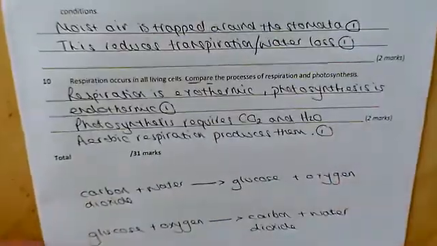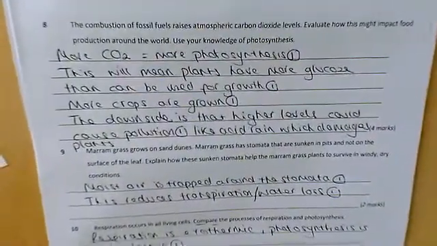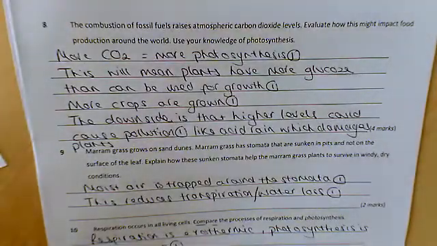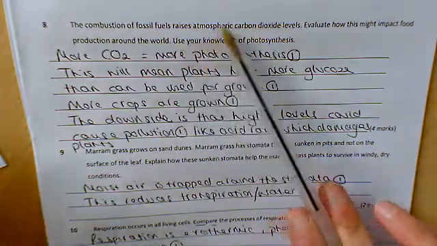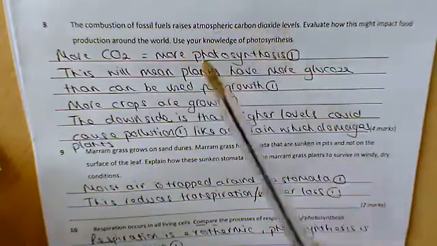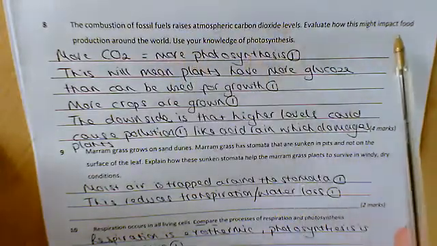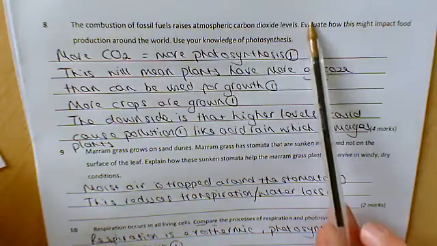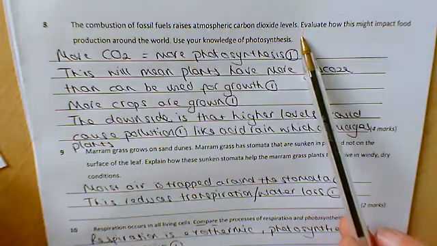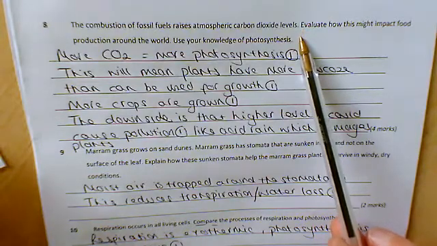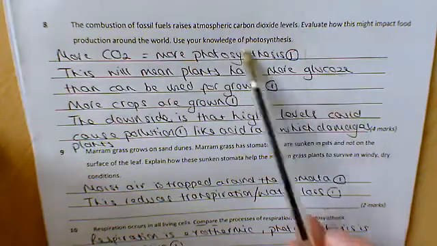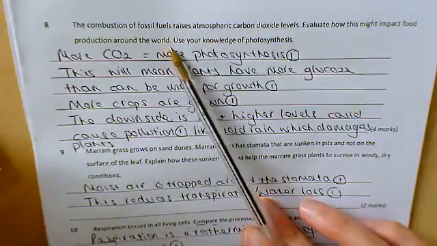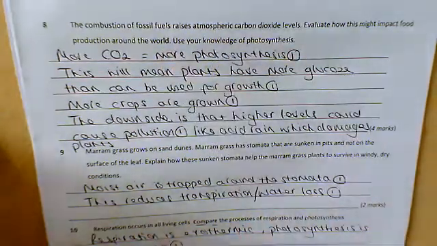This was a really hard one at the top. You had to sort of think, and we will do lots more on this in year 11 when we talk about the impact of having lots of CO2 in our atmosphere. But this question was asking you about, if you've got more CO2 around, how might it impact on food production? So the other thing to remember is that it's an evaluate question. So it means that you have to put both sides of the argument. So you need to say how it will positively affect food production in the world, and also what might be the negative or the downside of that.